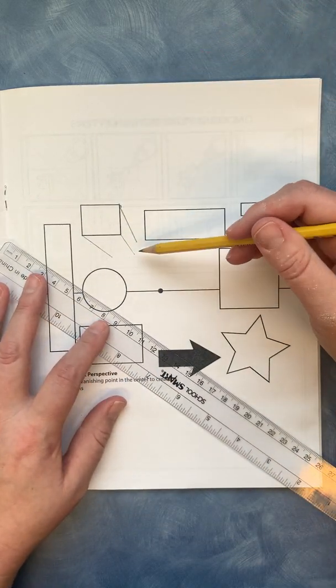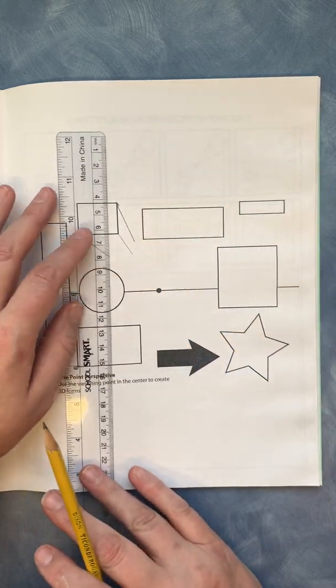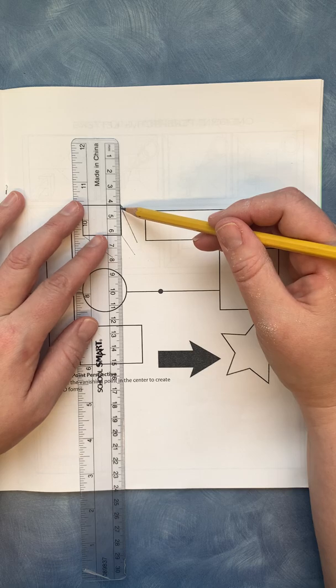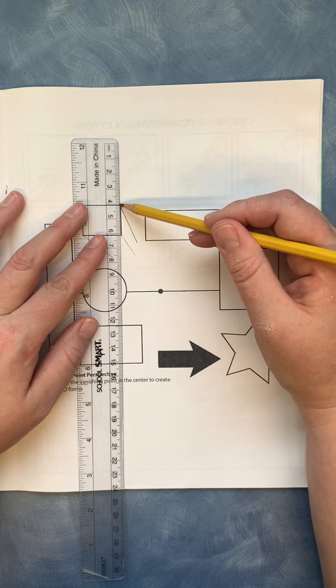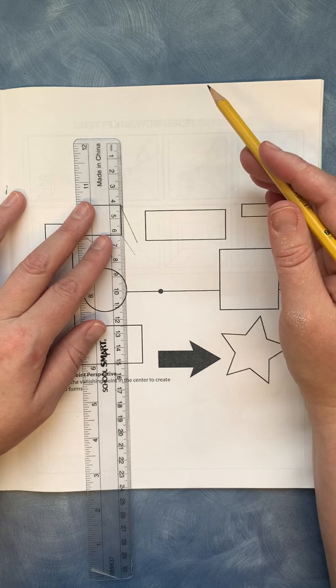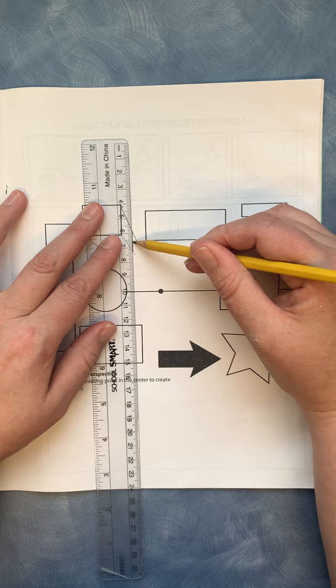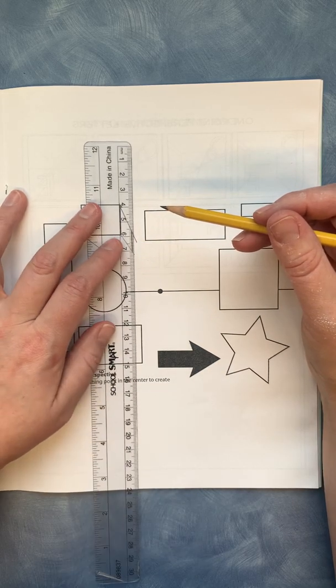After I've taken my three corners down, because this one would cross through, I twist my ruler around and put it on my flat edge of my shape right here, on the square, and then I simply scoot it over parallel and draw a line connecting these two lines. I have not moved or twisted my ruler at all.